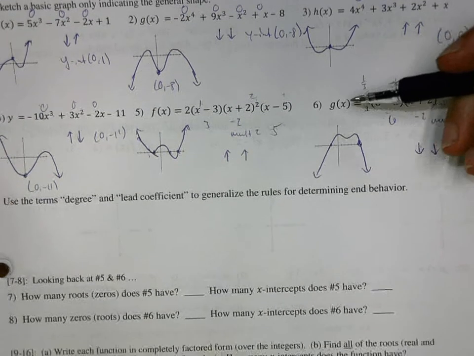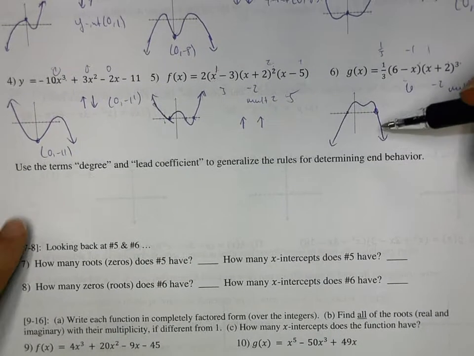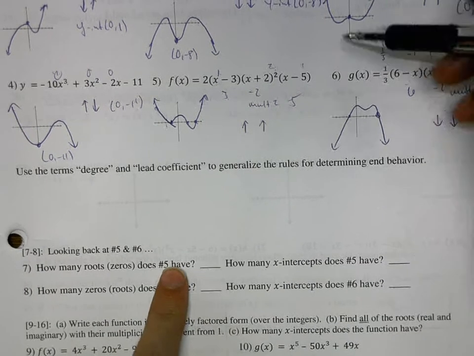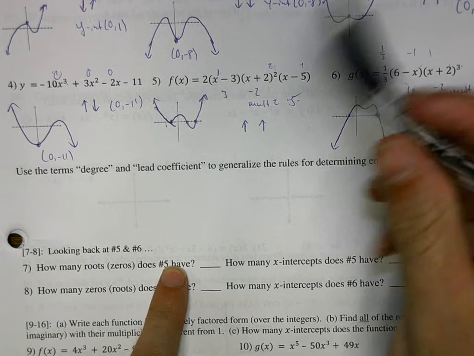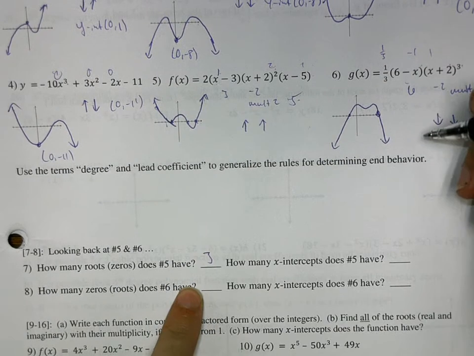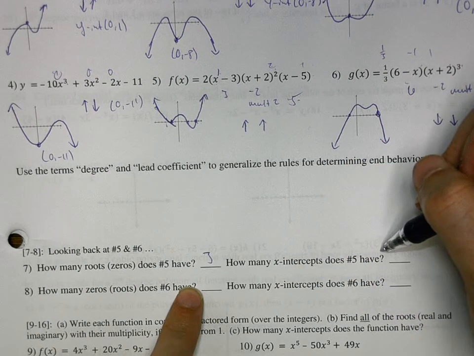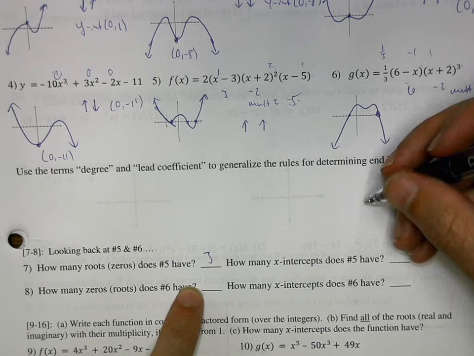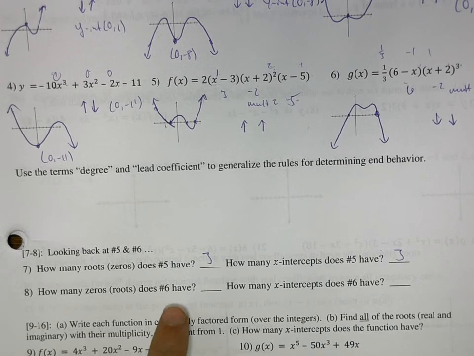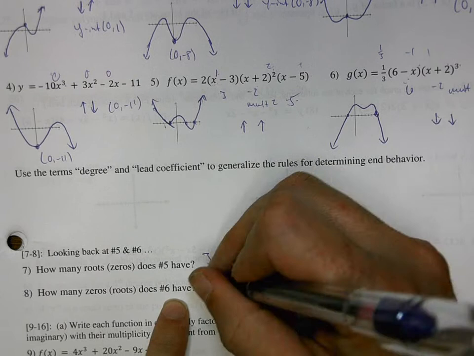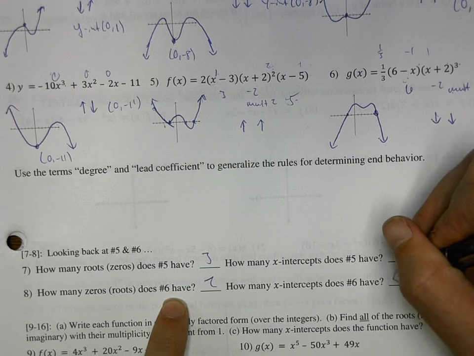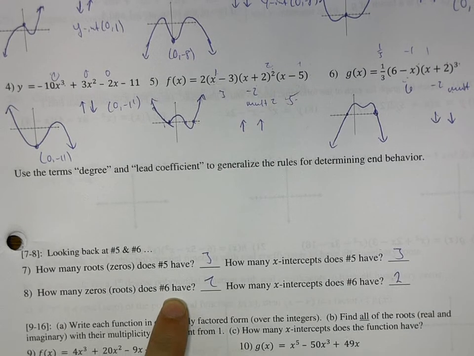Looking back at 5 and 6, how many roots does 5 have? So there is 1, 2, 3 roots. How many x-intercepts does it have? 1, 2, 3 x-intercepts. How many roots does number 6 have? There's 1, 2. And same thing, there's only 2 x-intercepts.